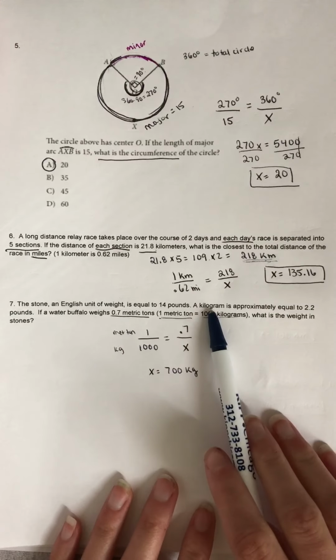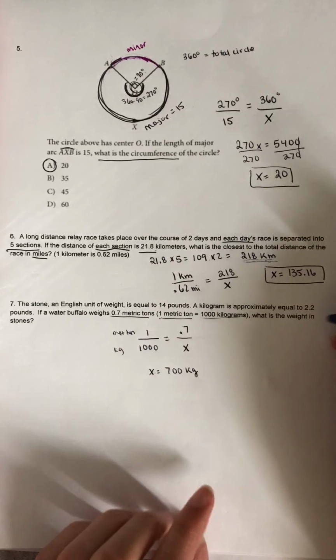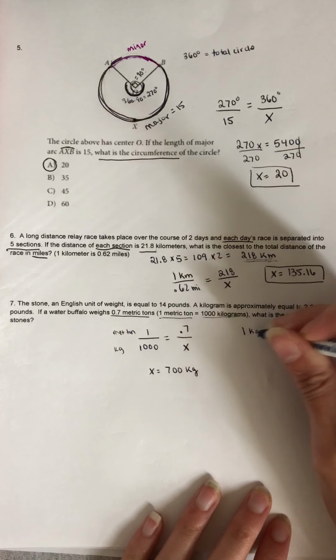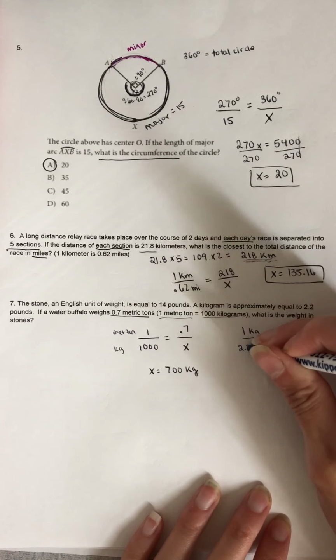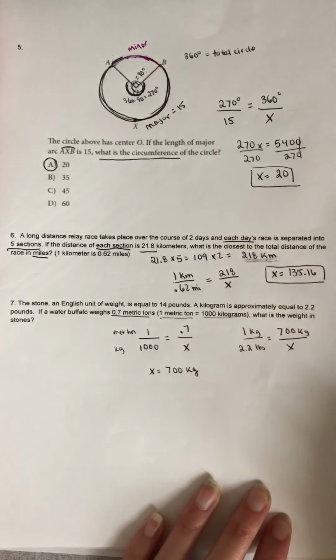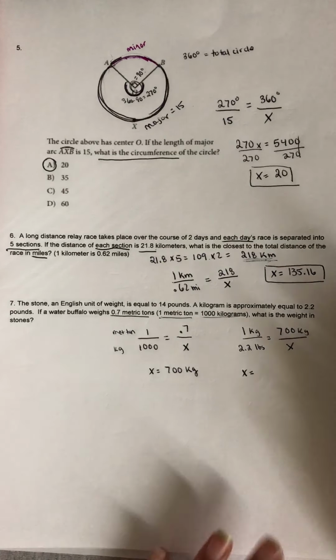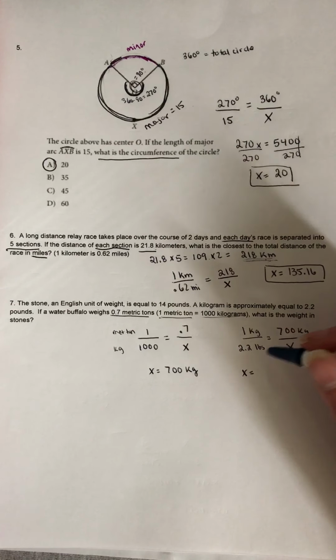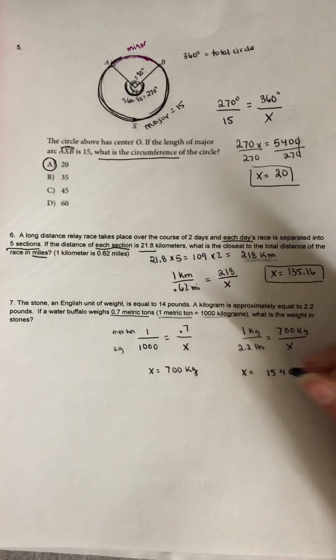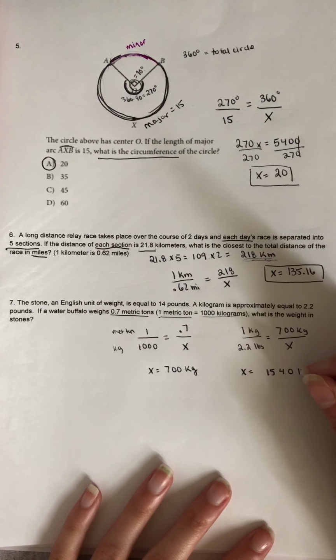Now we can go from a kilogram to pounds. Okay, so now we can be like, okay, I know that 1 kilogram is equal to 2.2 pounds, and I have 700 kilograms, how many pounds is that? And we can cross multiply again. Double check that. Okay, so this is how many pounds we have.